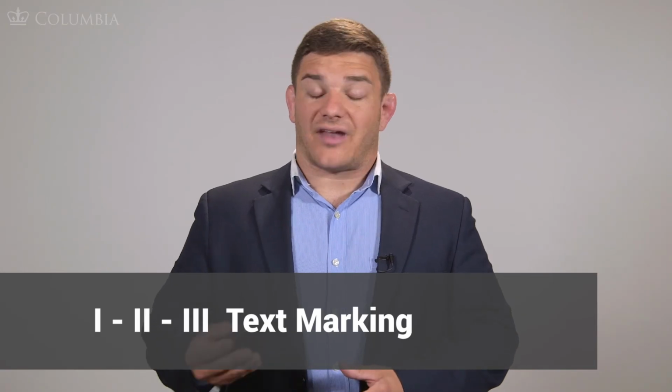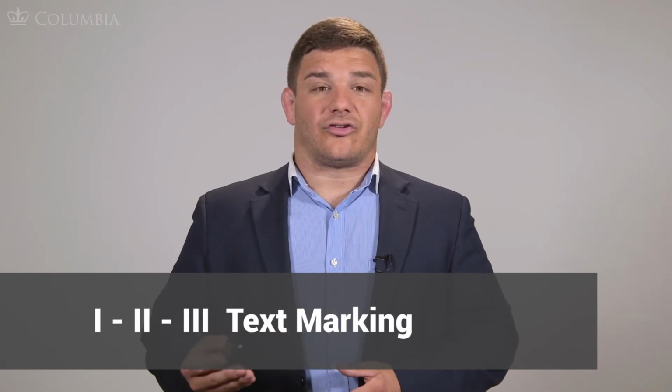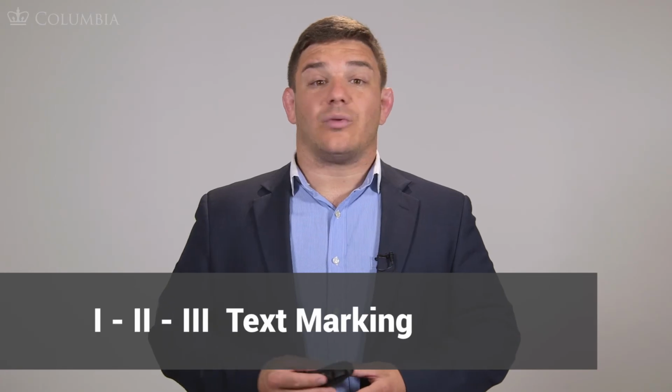That's the information that we want our marking system to try to capture. The system I propose here does just that. I call it the 1, 2, 3 marking system, a series of strokes next to your text that not only tells you that that text is important, but gives you an immediate indication of how important it is.